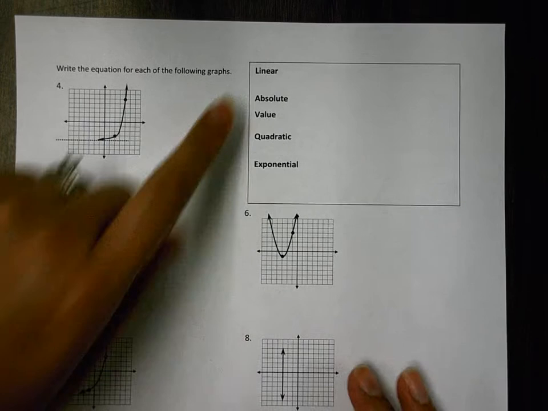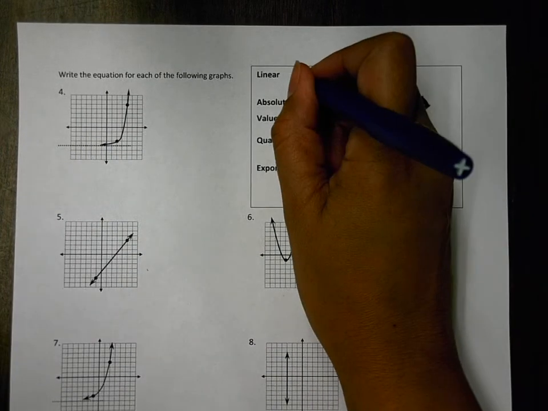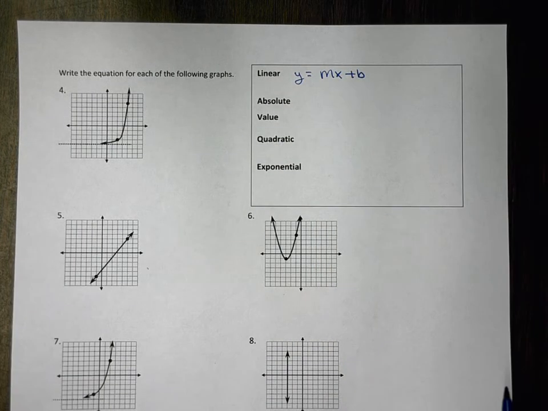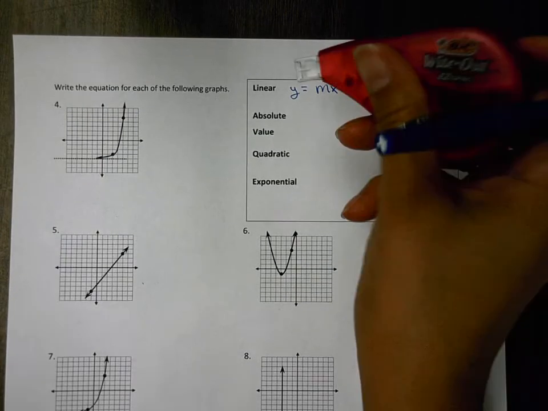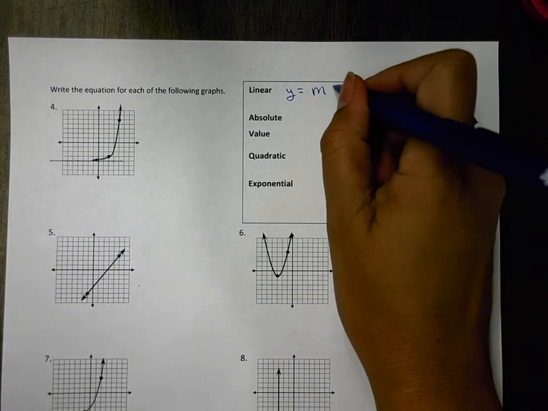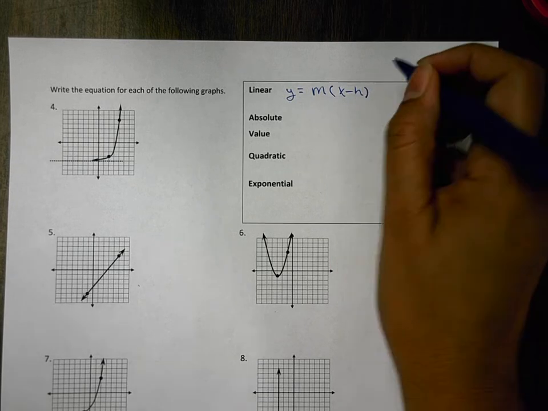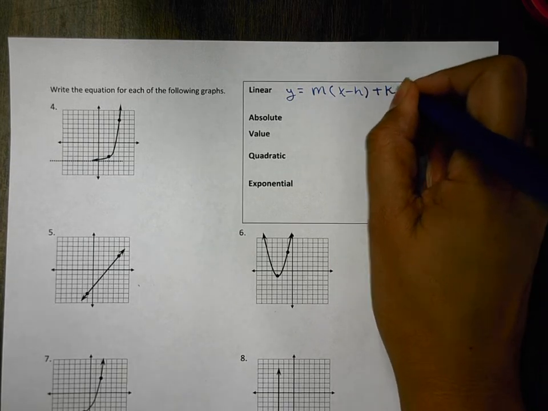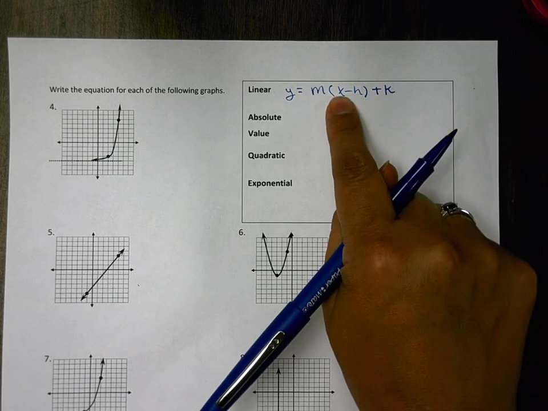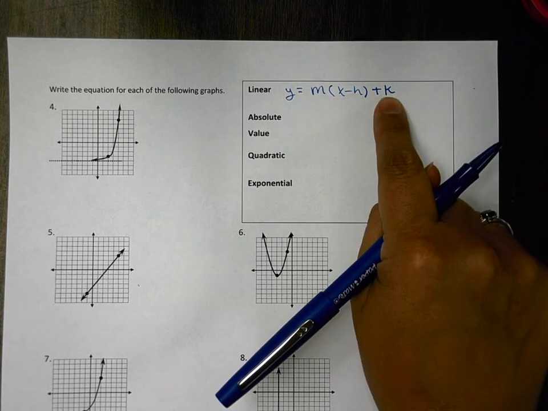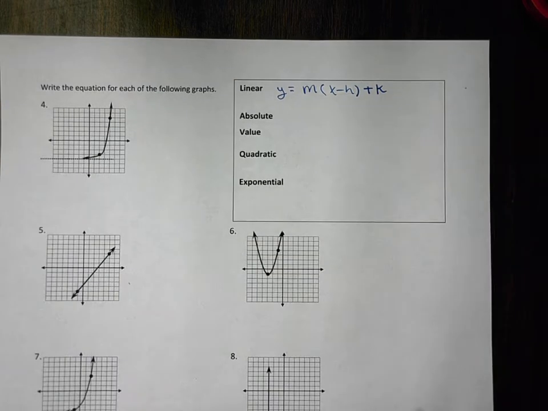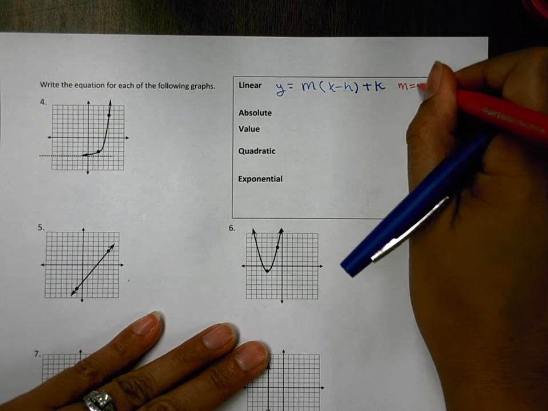Okay, linear. A linear graph will always be y equals mx plus b. And I am going to fix that. So if you're using a pen, you will have to use a whiteout or scribble it out, because I forgot to put my x minus h and then plus k. Okay, that's your right-left movement, that's your up-down movement. The inside, we've done that before, is always right-left, the opposite. Outside is the same, and it goes up-down, up or down. Okay, and then I'm going to put here that m equals rise over run.